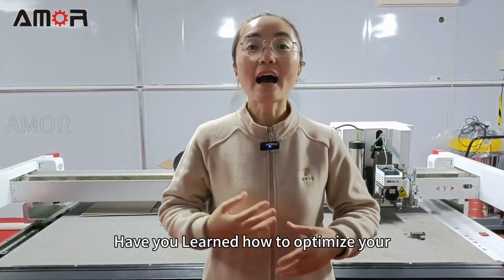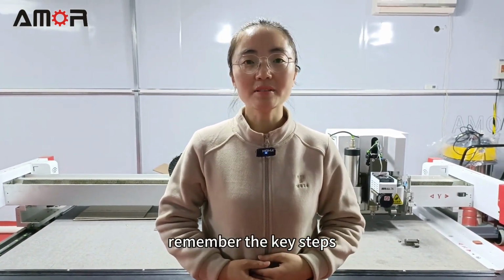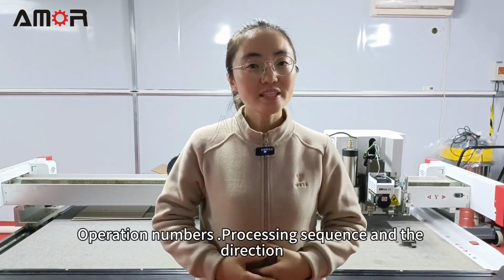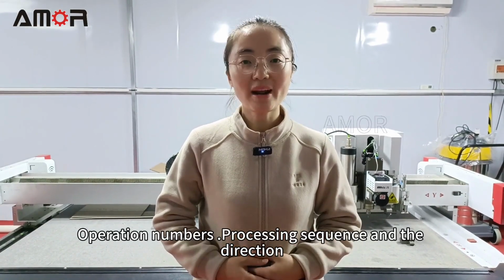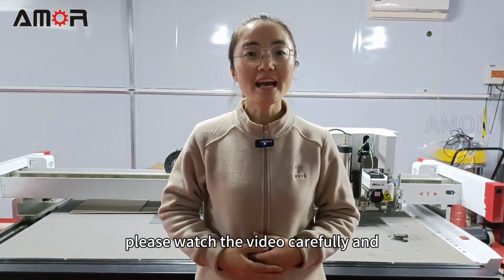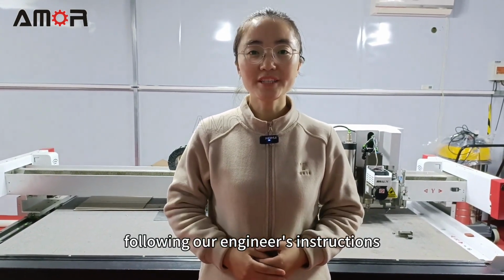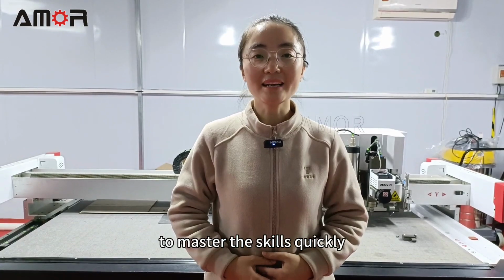Have you learned how to optimize your graphics for cutting? Remember the key steps: operation numbers, processing sequence, and the direction. Please watch the video carefully and follow our engineer's instructions to master the skills quickly.